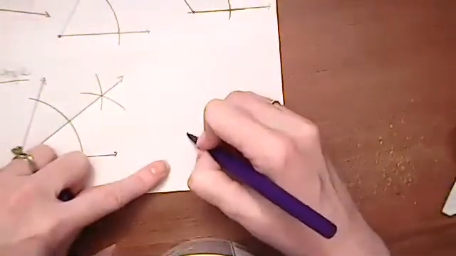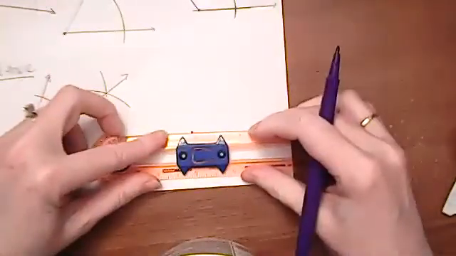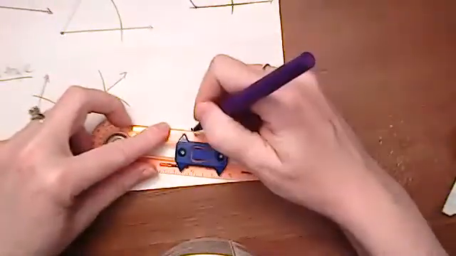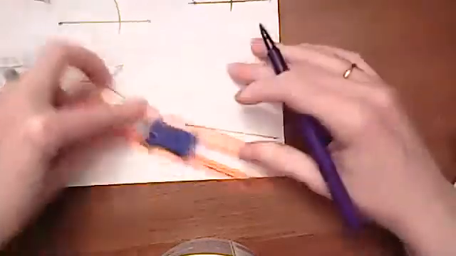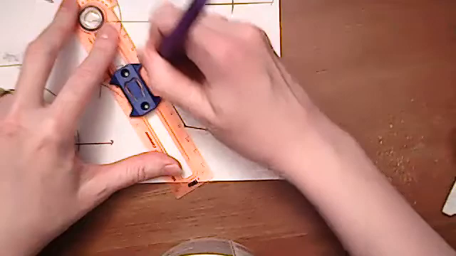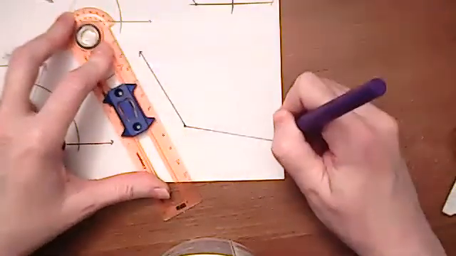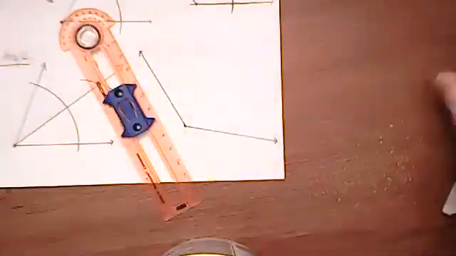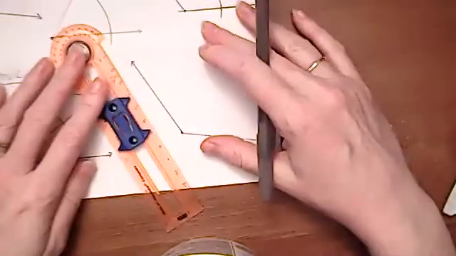Let's do this one more time. And again, just like above, I'm going to do an obtuse angle. So I need a starting place. I need one side. Obtuse angle, so I'm going to go bigger than 90 degrees. There's my second side. And I'm going to follow exactly the same steps. So here we go.